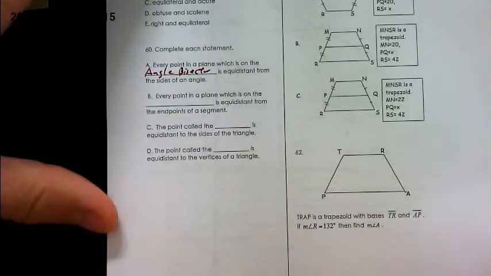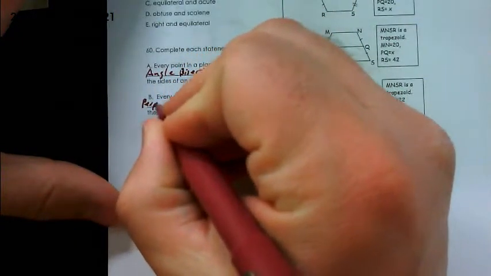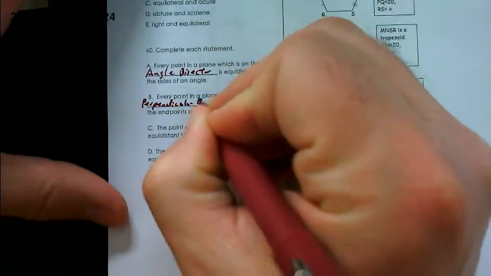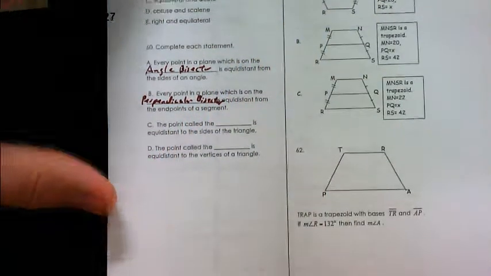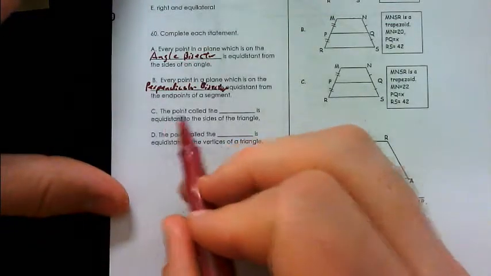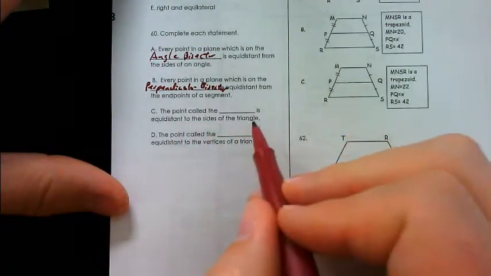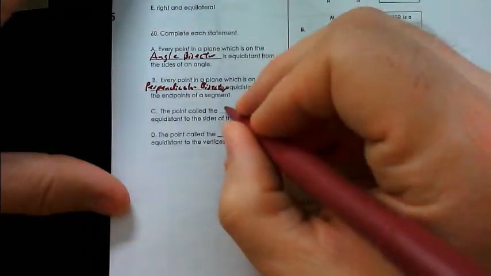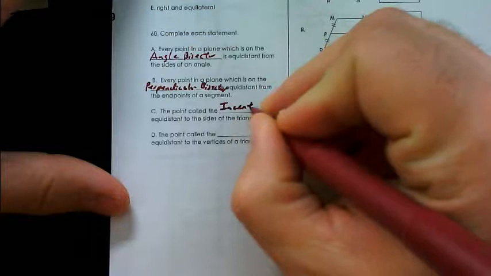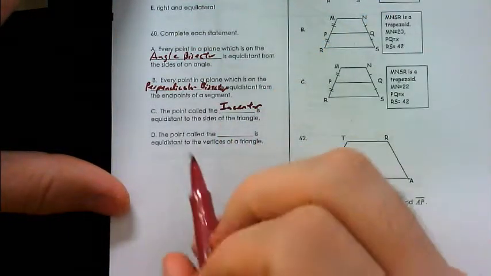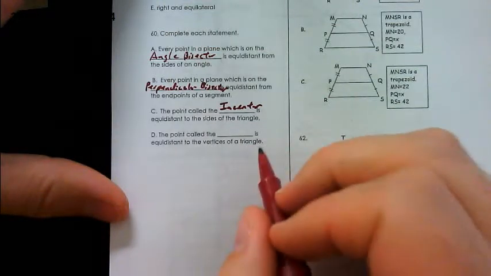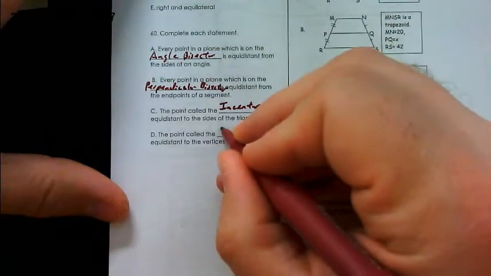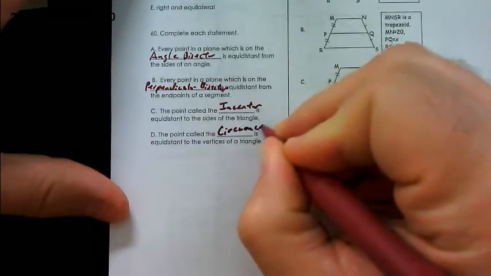Every point in a plane which is on the blank is equal distance from the endpoints of the segment. That'd be a perpendicular bisector. The point called the blank is equal distance to the sides of the triangle. So that's the incenter. And then the point called the blank is equal distance from the vertices of the triangle. That's the circumcenter. So that one's just straight vocab.